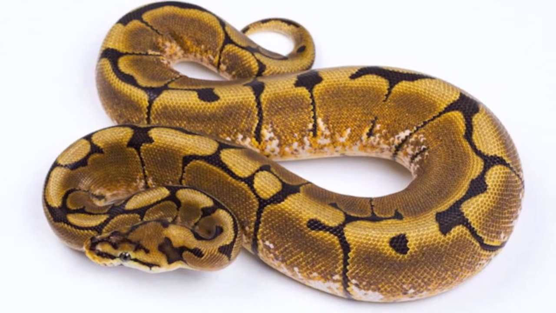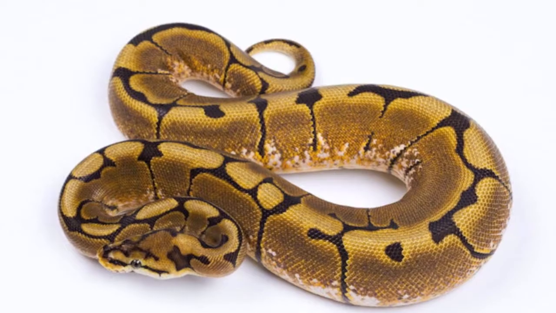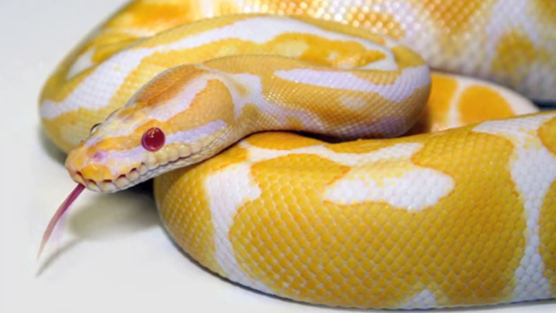Another beautiful ball python is a spider ball python, which we've also already mentioned in this series, but I'll go over them again anyway. They are much more grayish, with blacker or brownish patterns right down the middle of their back. Let's take a look at some recessives. We have the albino, which we've gone over before, but they look like this.